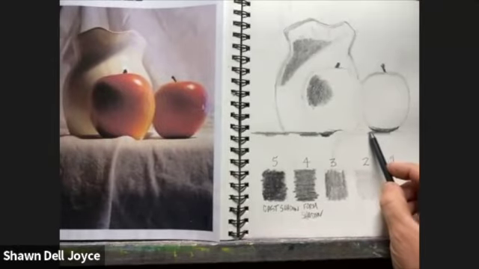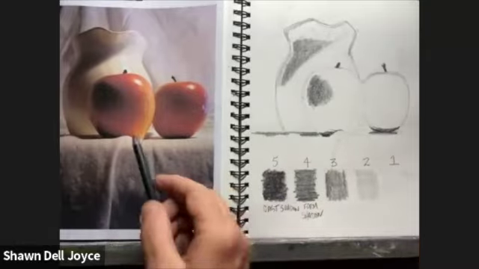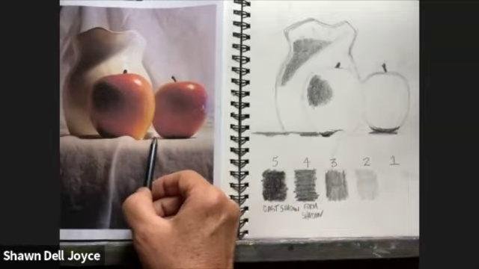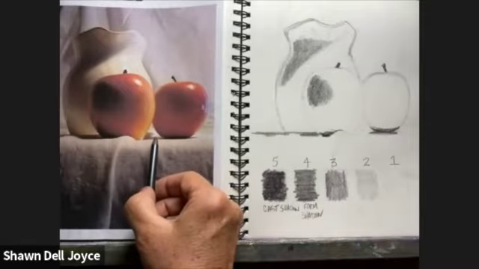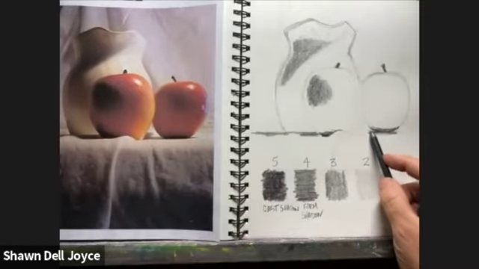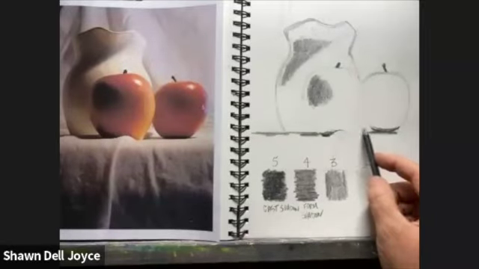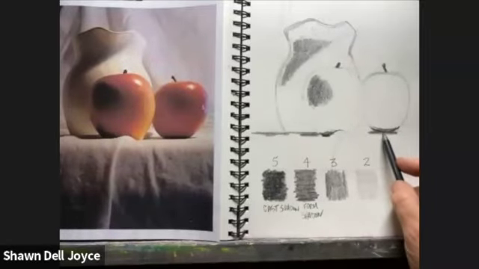Right here underneath it is a dark that's about a 4, but this is more of a middle value. So it's closer to a 3. So it's darker, like Teresa pointed out, right on the table underneath the apple, but not the whole shape of it, just right here.